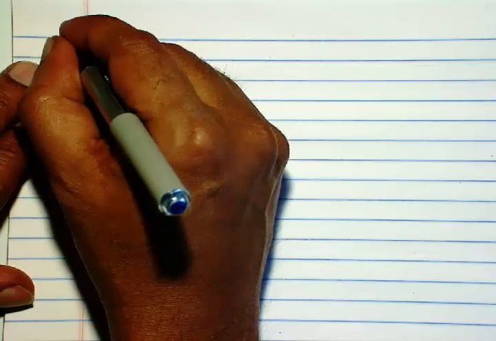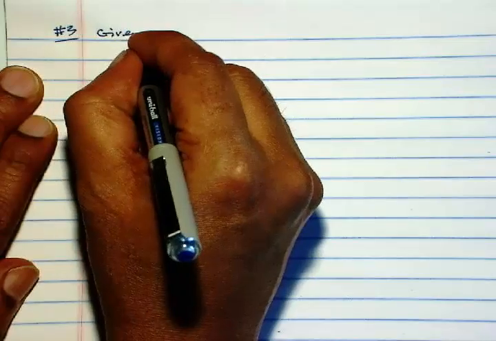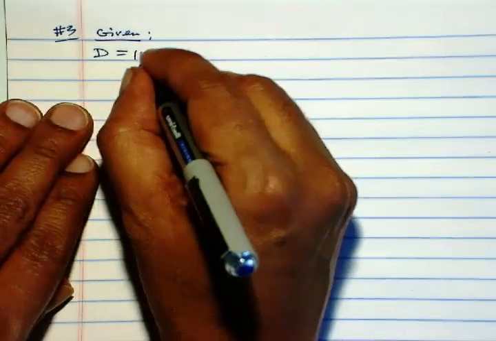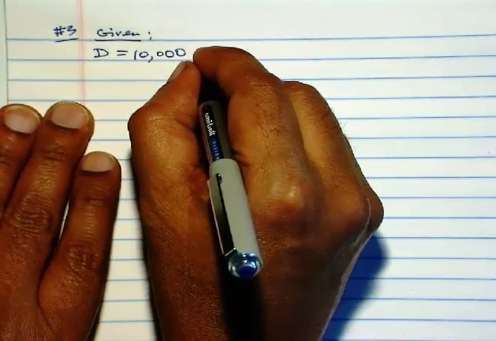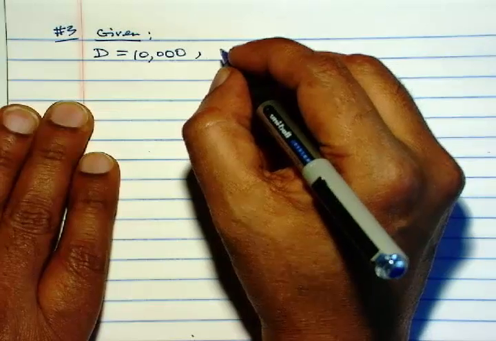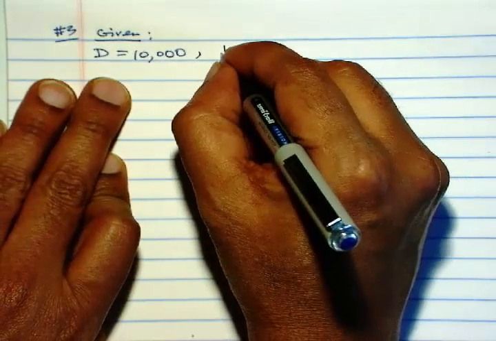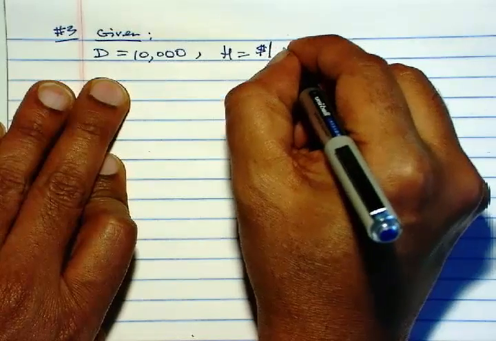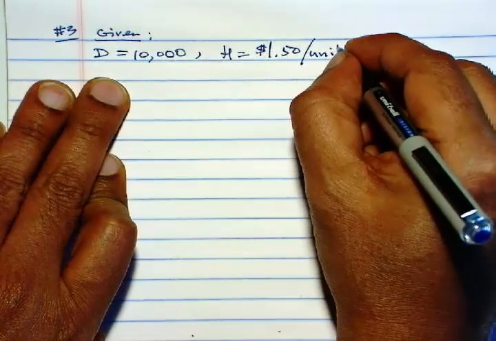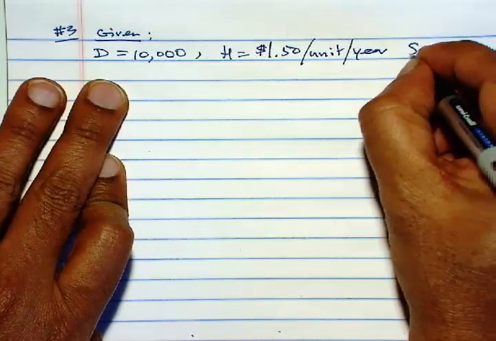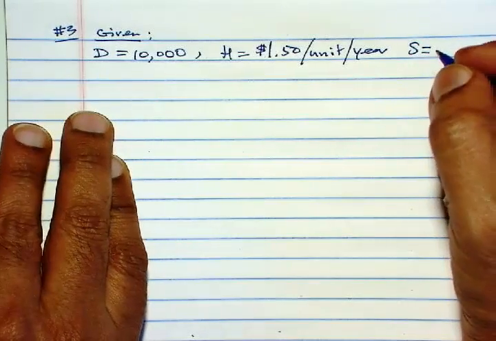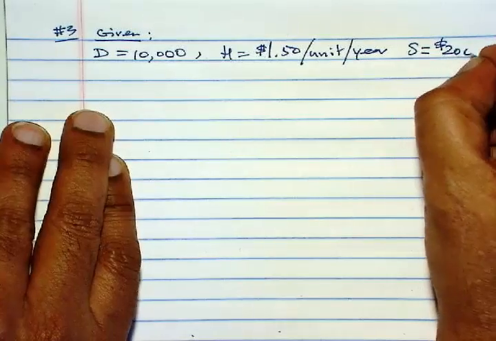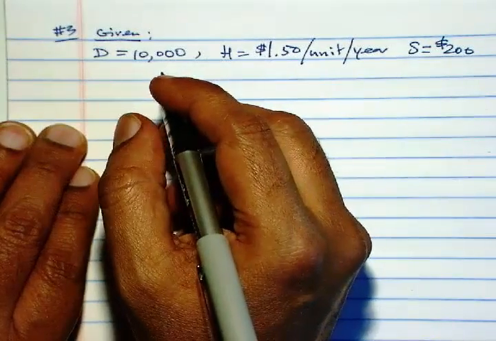So number 3, okay, now given annual demand is 10,000. Now holding cost is $50 per unit per year, and setup cost is $200. Okay.